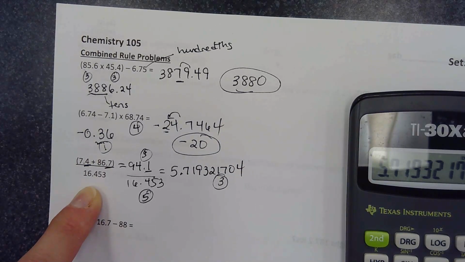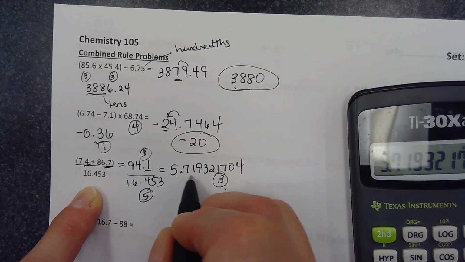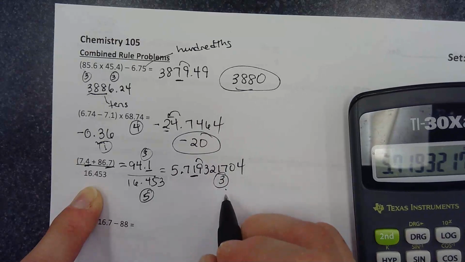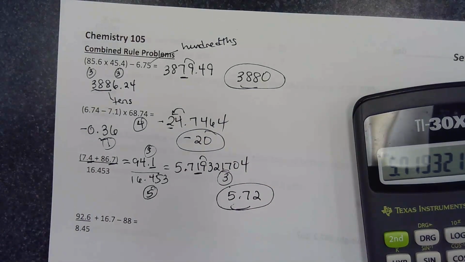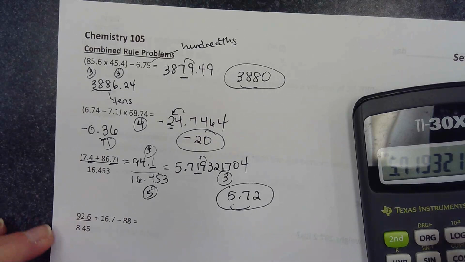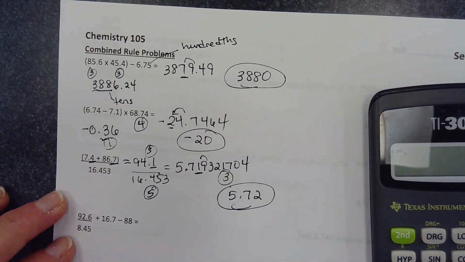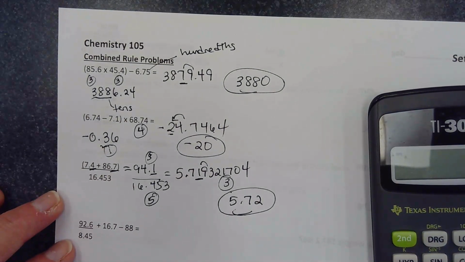What's my final answer going to be? Good job, because that 9 makes the 1 go up. So 5.72. Yes or no? Make sense? Getting a little easier maybe? Okay. Think how much you've already learned today. Question? Okay.